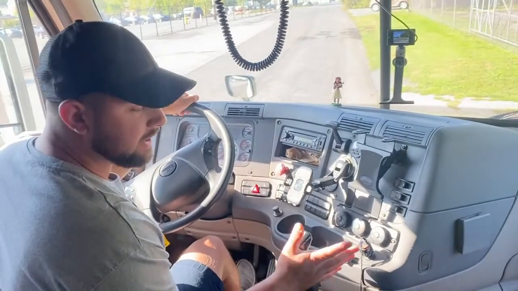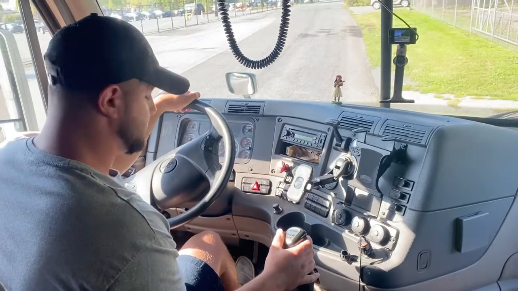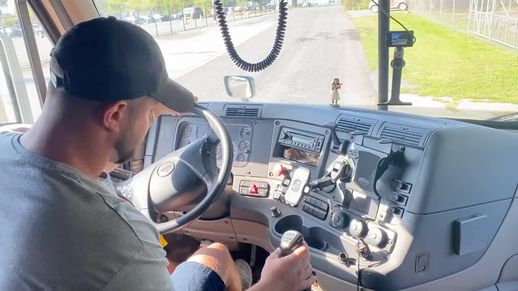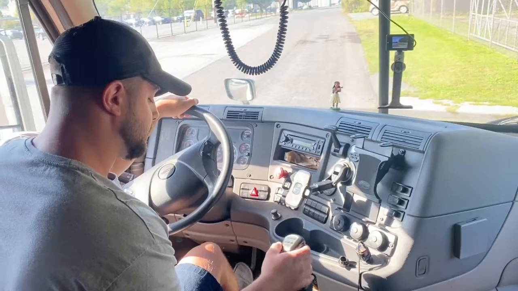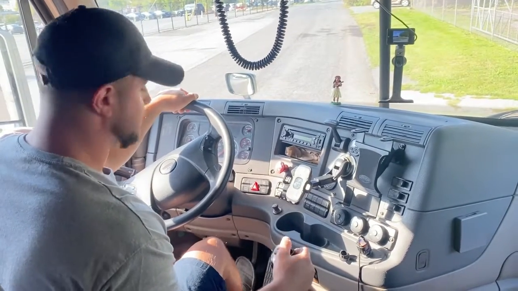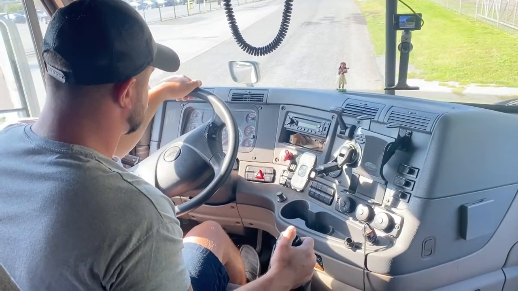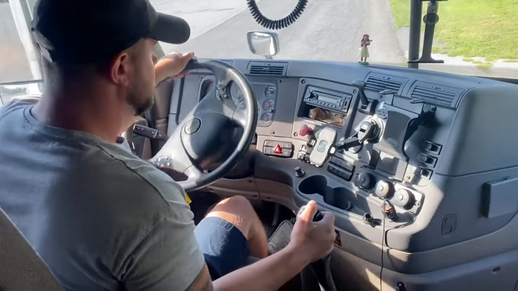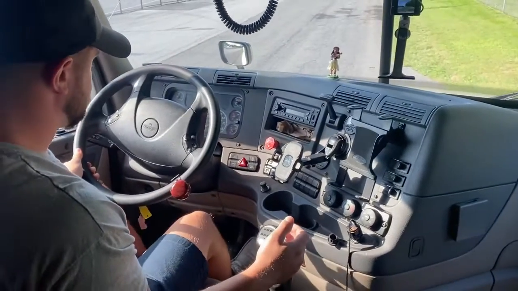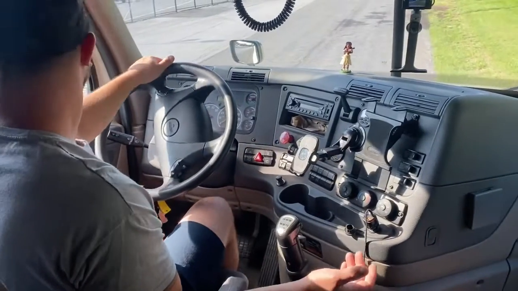Alright guys, so like I said, you're only going to need the clutch when you start driving. So we're going to push the clutch in, and for me, we have an empty trailer right now, so we're going to put it in 3rd gear. You don't need to start in 1st every time. So slowly let it out like normal, let off the brake, let her eat. Now take your foot off the clutch. Right now at this point you're rolling.